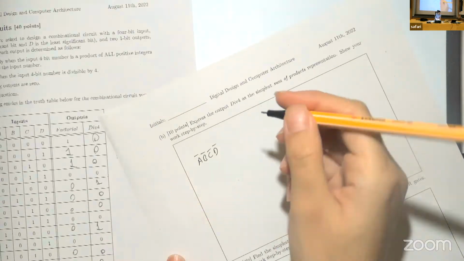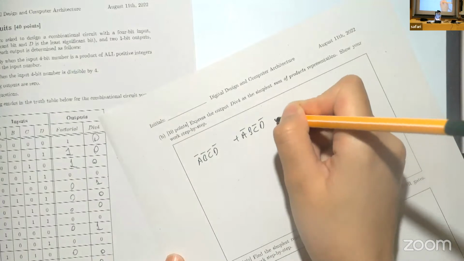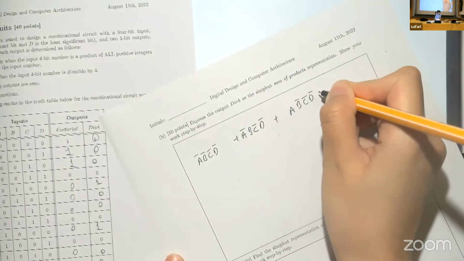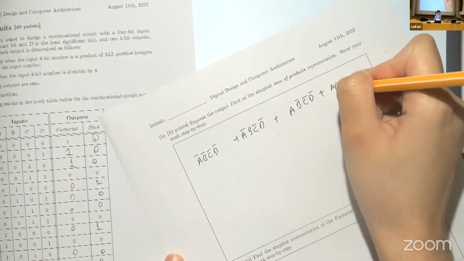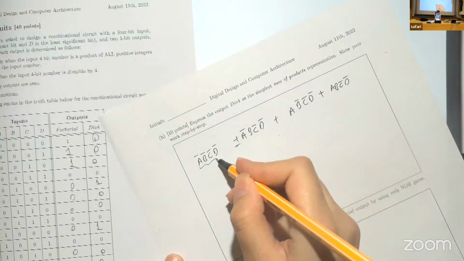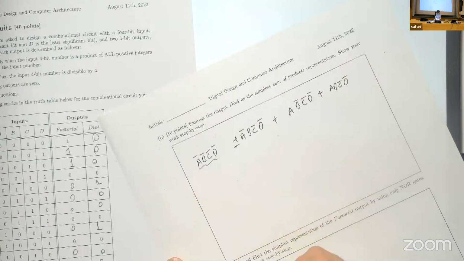The second one is A naught, B, C naught, D naught. The third one is A, B naught, C naught, D naught, and the last one is A, B, C naught, D naught. This is the sum of all the products for which this output is 1, and we are asked to simplify this.